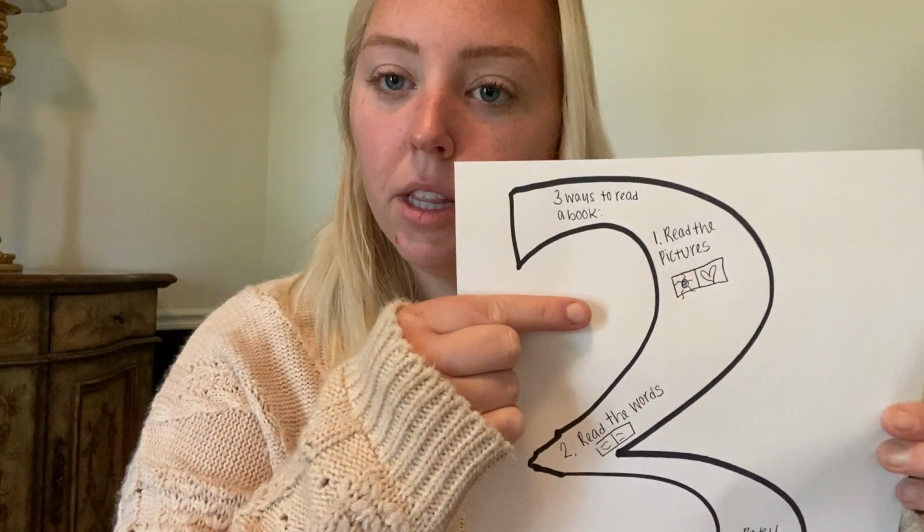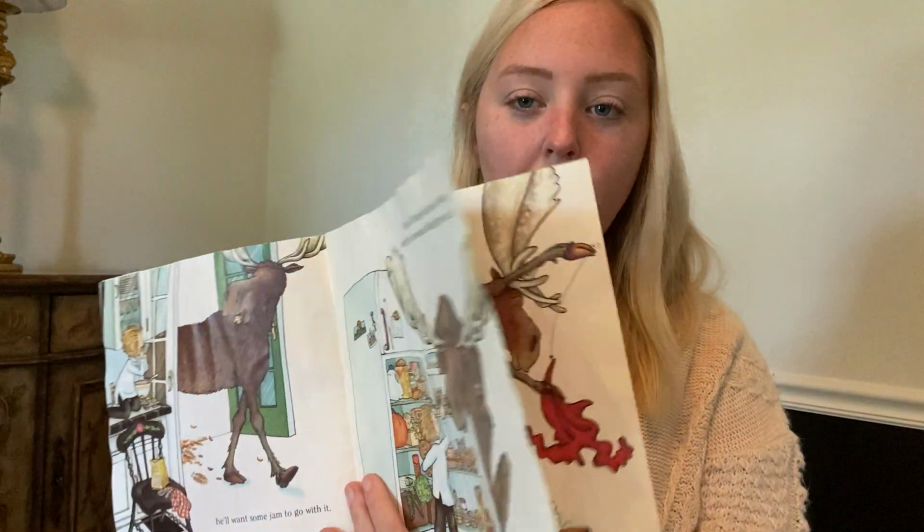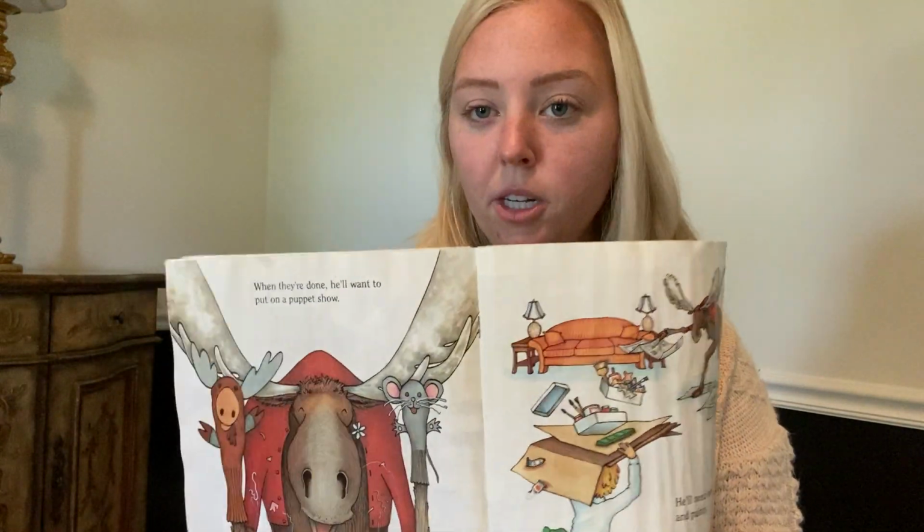Those are the 5 things that we need to do every single time we read to ourselves. And every day we're going to practice reading to self, and we're going to do it for a little bit longer every day. So I want you to get 2 books and practice the 3 ways to read a book. Maybe the only way that you can do right now is the first one, read the pictures. You can all do that. You can get a book and start looking at the pictures and thinking about what's going on, right? We just did that.